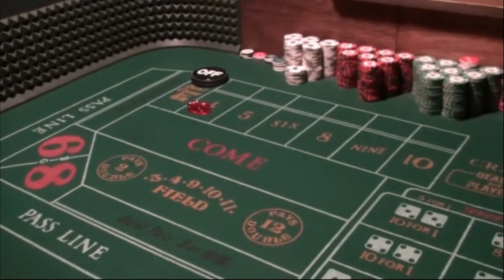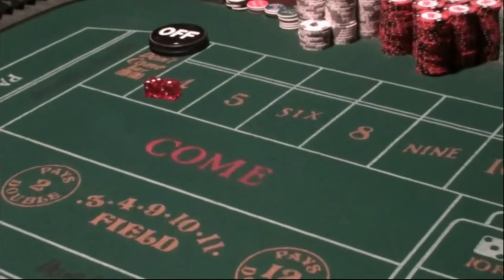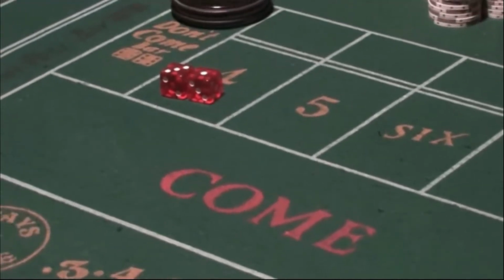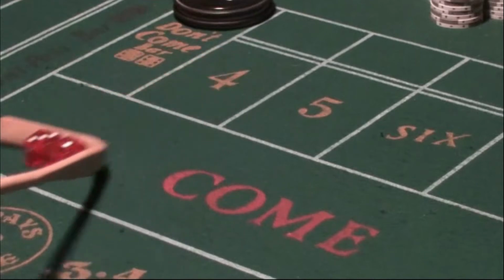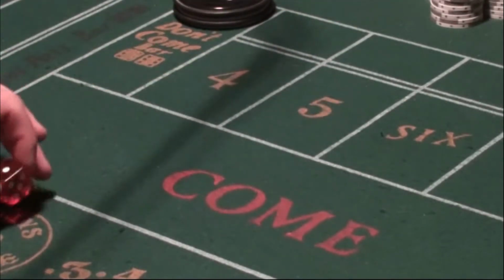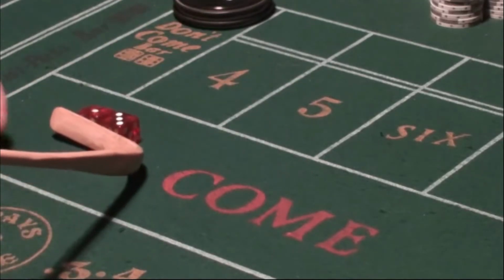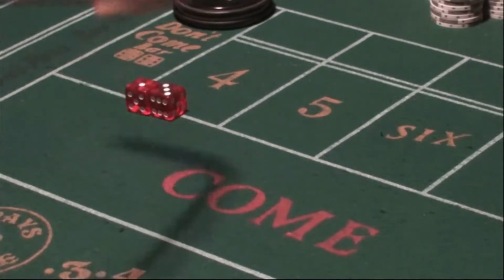Another combination is 1 and 3. You're probably thinking this is the same thing, but at probability time, it's not. 1 and 3. So that's 2 ways of making a 4 now.